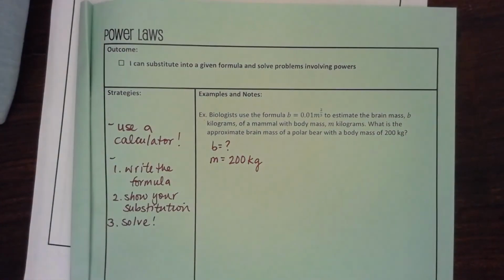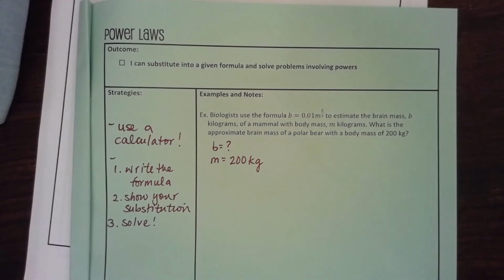Mr. Sadler uses way more variables than we're going to encounter, so he's got his ways of doing things. These are the three steps that I want from you, always. Every time we do something, every time we do function notation, every time we do word problems like this, every time we do a trig calculation, everything. Write your formula, show your substitution, solve.